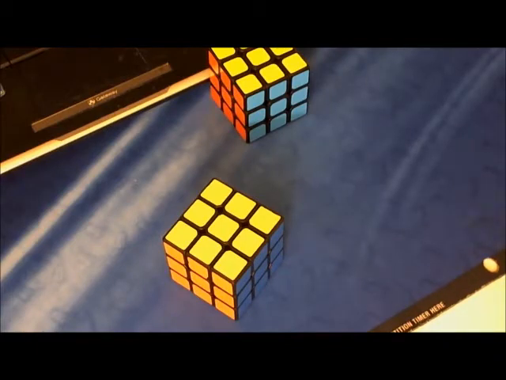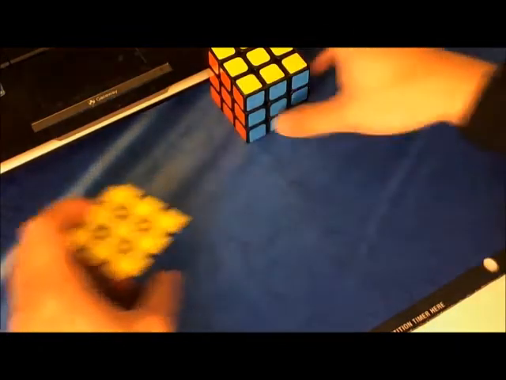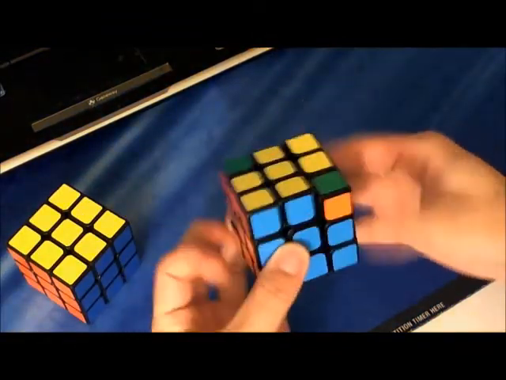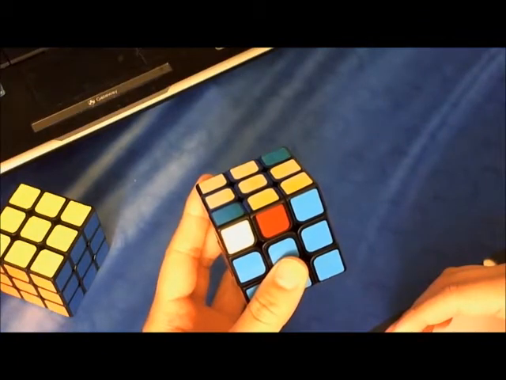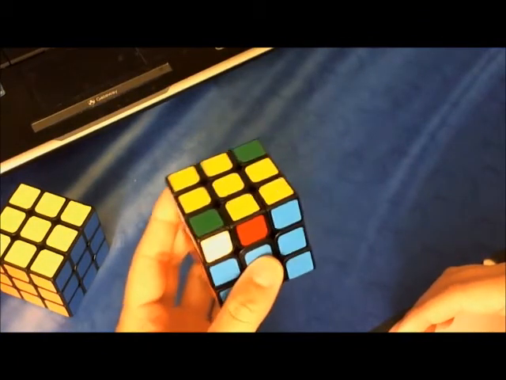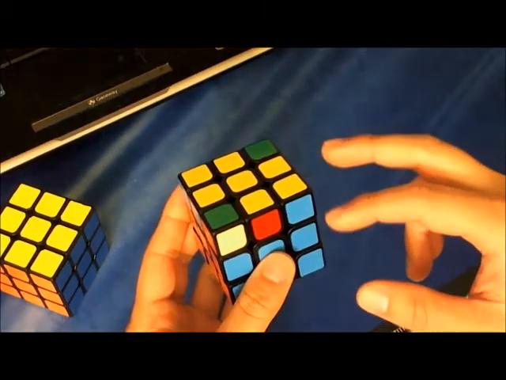Now, the last scramble, I really want to talk about your last layer. Its recognition needs work. What you had, I believe, was this case right here, and you ran into this case and you got it right like this.